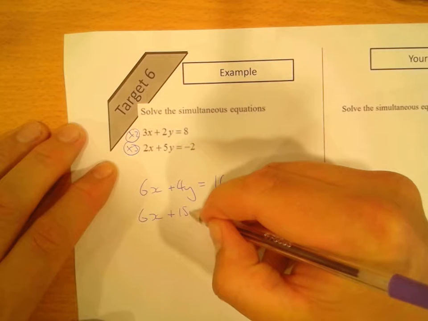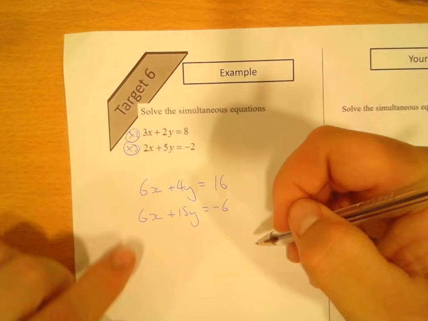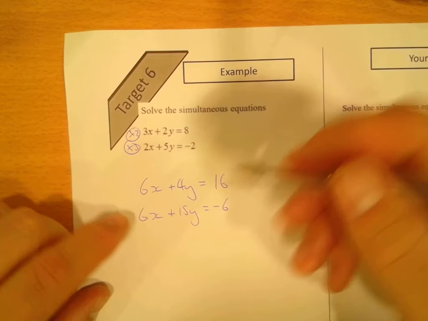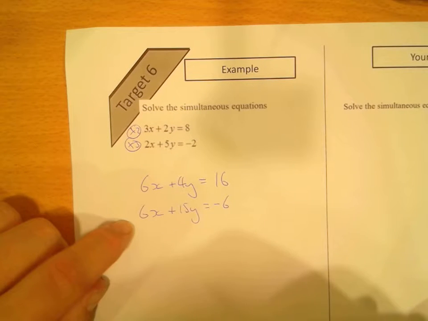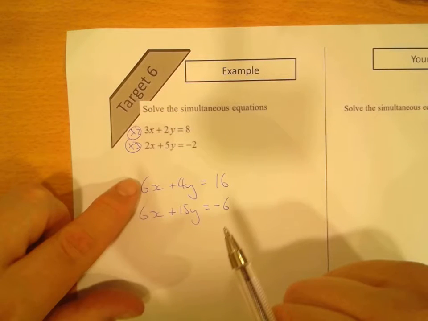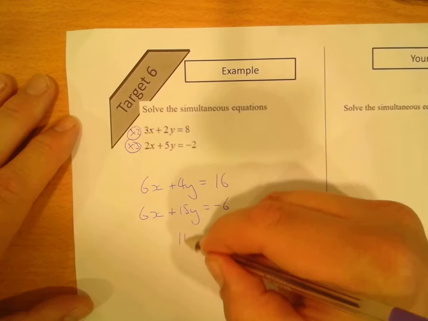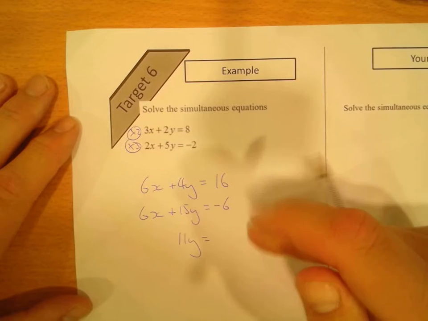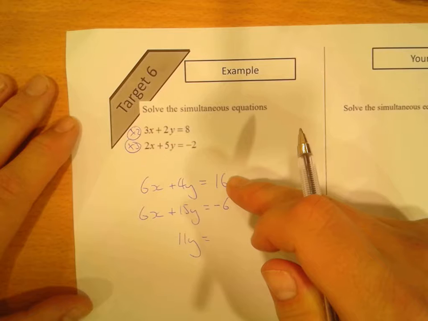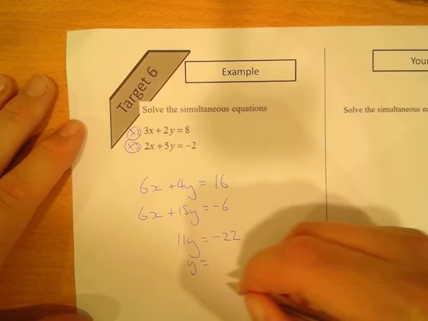So I'm going to do one, take away the other. So I'm going to go for this one, take away this one, I think, just to keep a positive number of y's. So 6x, take away 6x is no x's. 15y, take away 4y will leave me with 11y. And minus 6 minus another 16 will be minus 22. So my value for y is going to be minus 2.